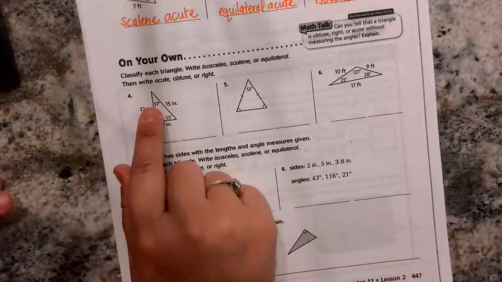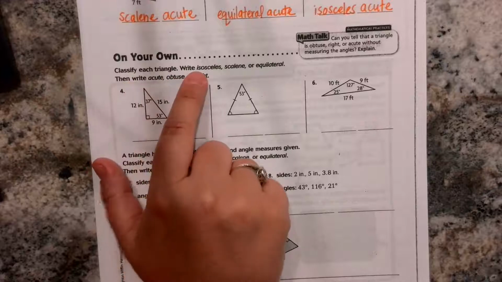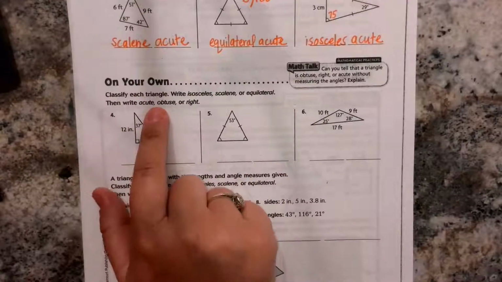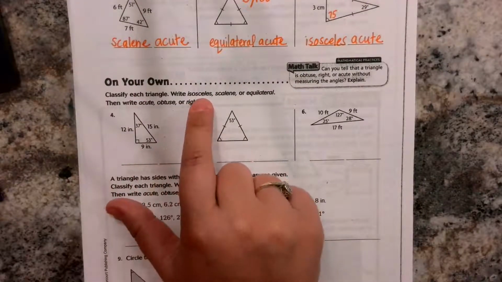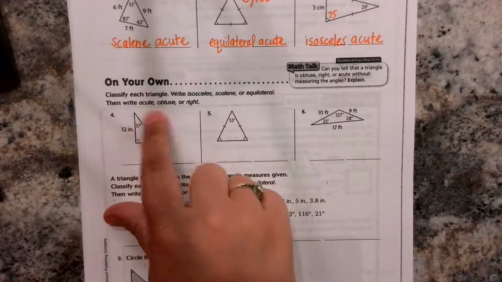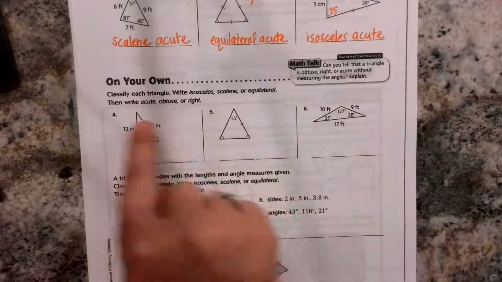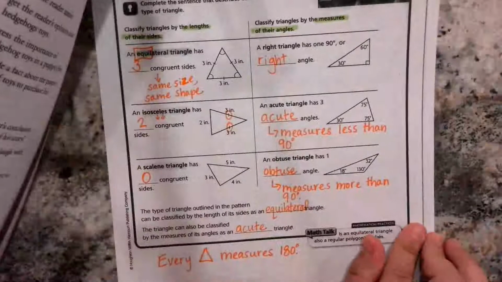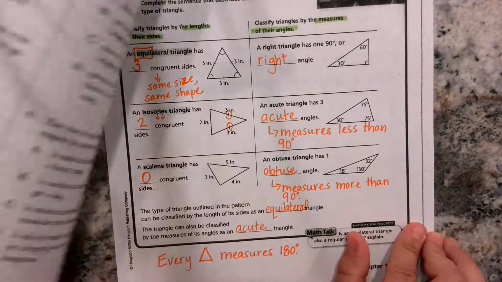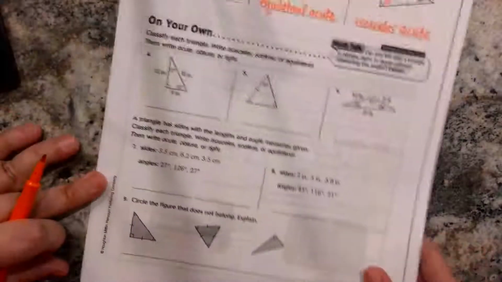Alright, so make sure that you're paying attention on these directions. Just like we did up here, on your own, it's going to have you classify by the sides and by the angles. Make sure that you answer both of those for your triangles. Make sure that you're also looking back at this page if you forget what those words mean. It's right there for you.